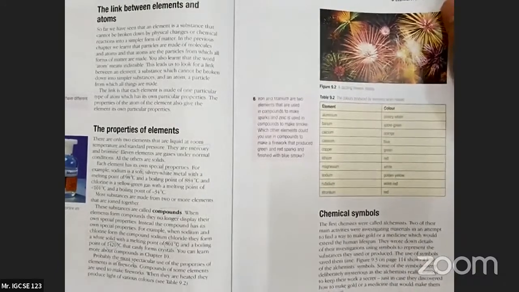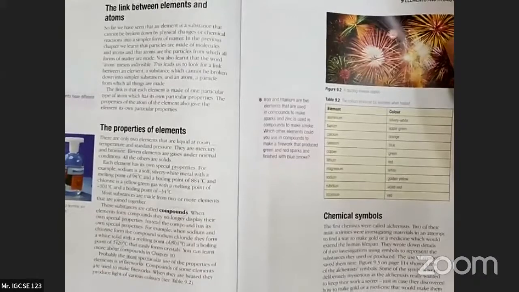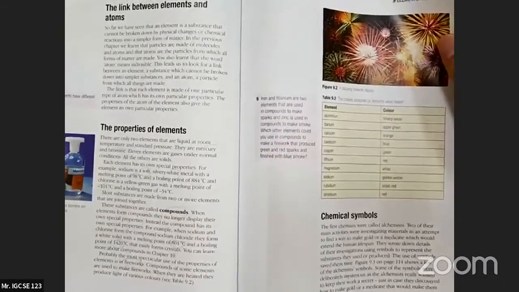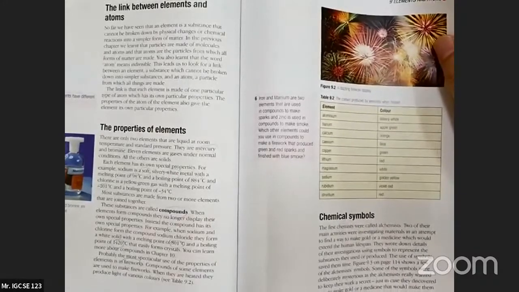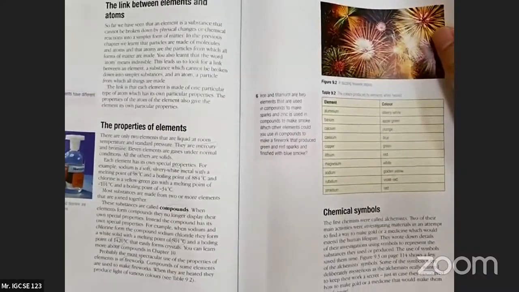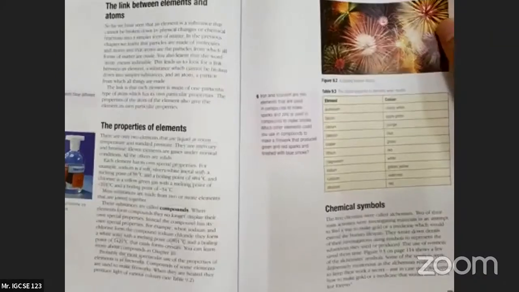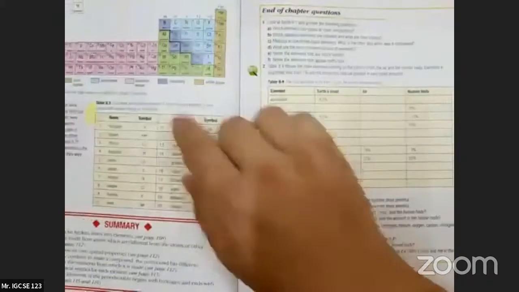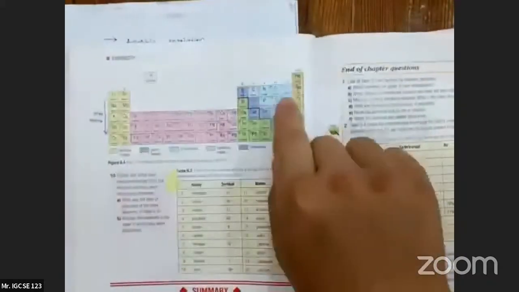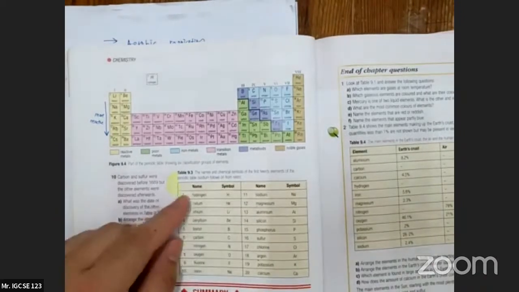There is something else we call a compound. A compound is made of two or more atoms from different elements, which join together in a chemical way, through a chemical reaction. The other thing we need to learn is some symbols. The important thing is that we need to learn the first 20 elements, from hydrogen to calcium.